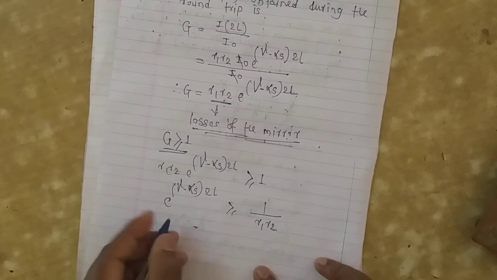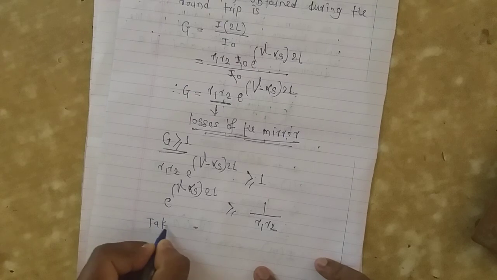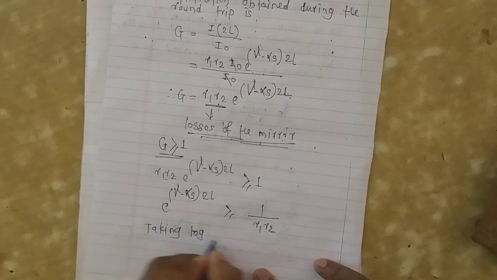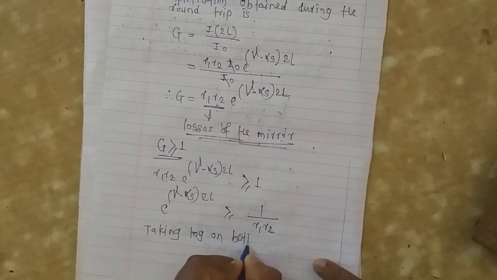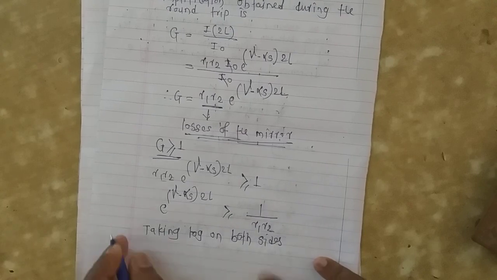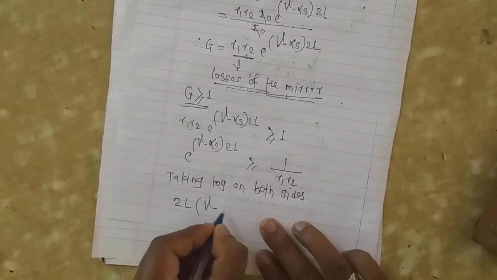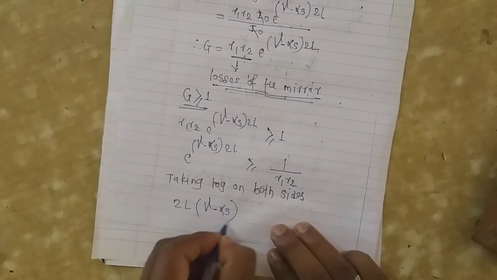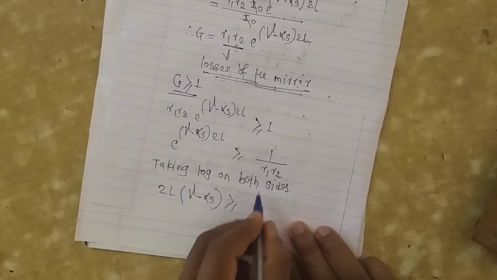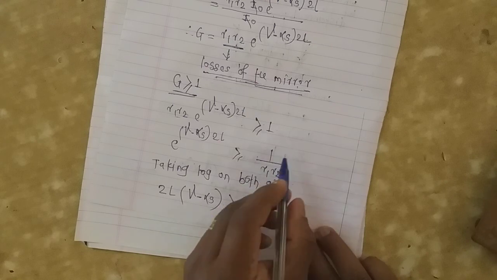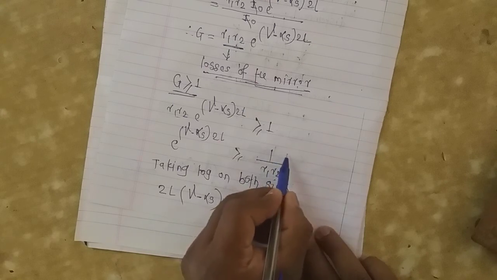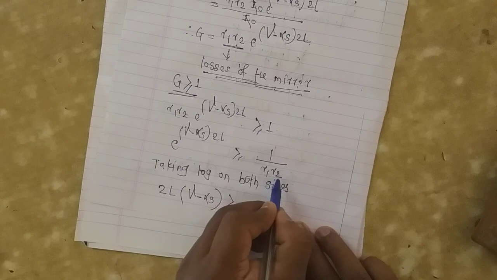Then the next step, taking log on both sides, we get the remaining term 2L into gamma minus alpha s is greater than or equal to minus ln R1 R2, since the R1 R2 is transferred from the numerator as R1 R2 raised to minus 1.